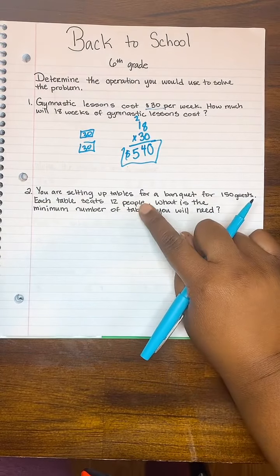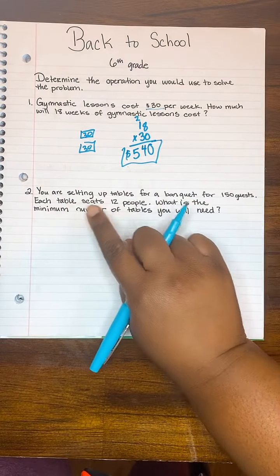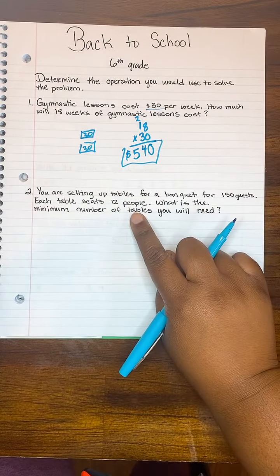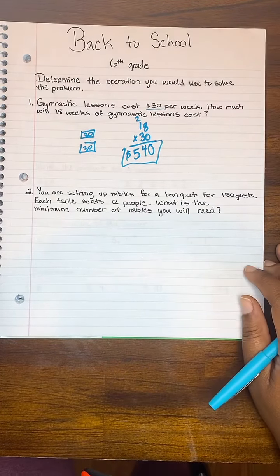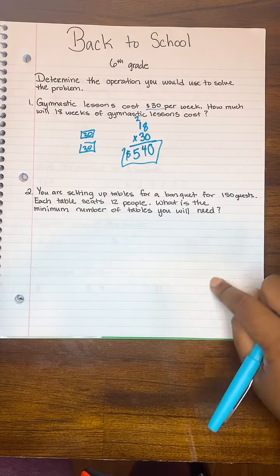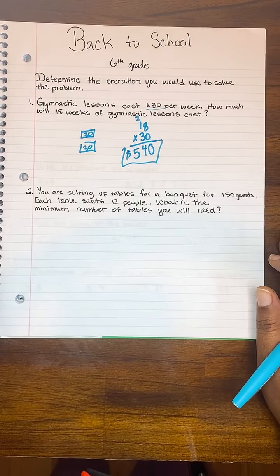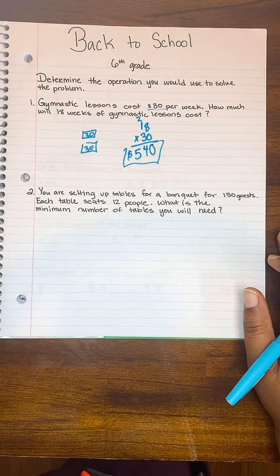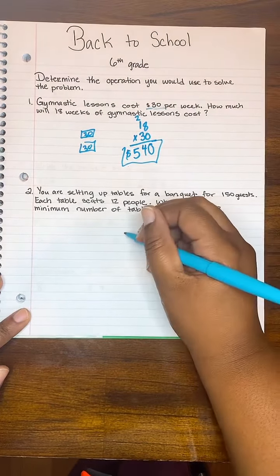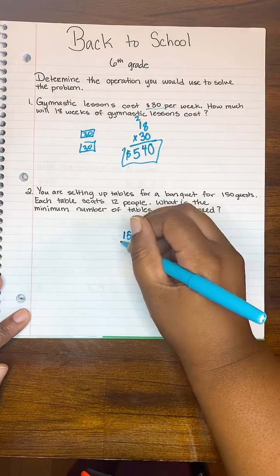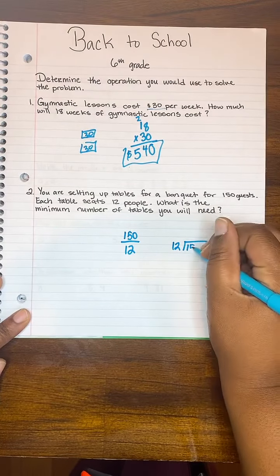You are setting up tables for a banquet for 150 guests. Each table seats 12 people. Okay. What is the minimum number of tables you will need? So does anybody have an idea? Good. 005 said 150 division. Excellent. Yes, perfect. Okay, so yes, we're going to divide. So we're going to do 150 divided by 12, okay? Or same thing as 12 into 150.